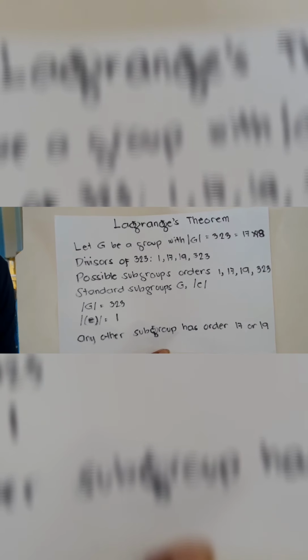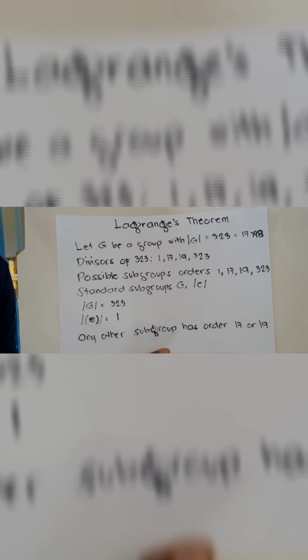Now, Lagrange's theorem. Let G be a group with absolute value of G equal to 323. That is 17 times 19. The divisors of 323 are 1, 17, 19, and itself, 323.